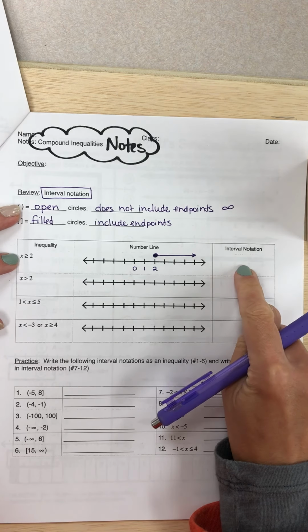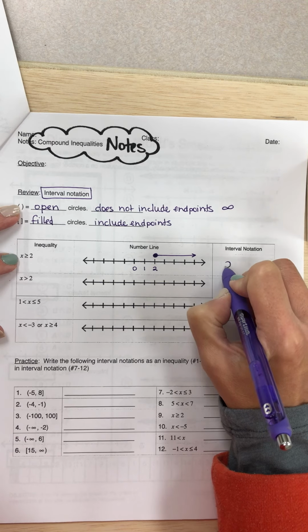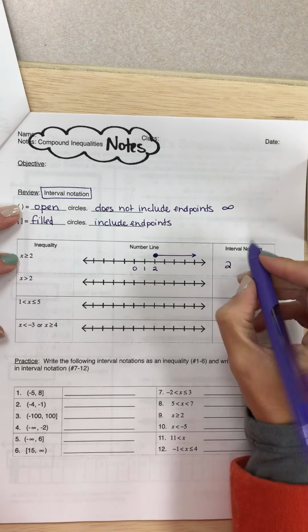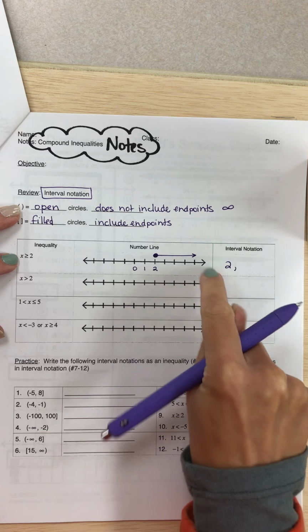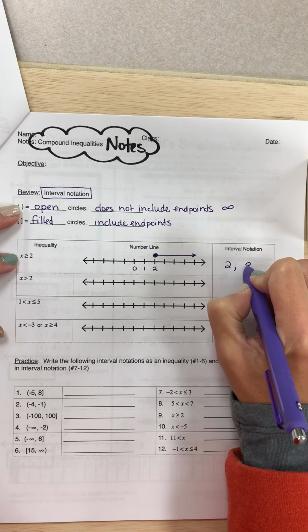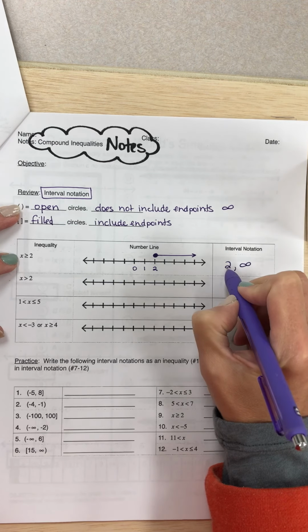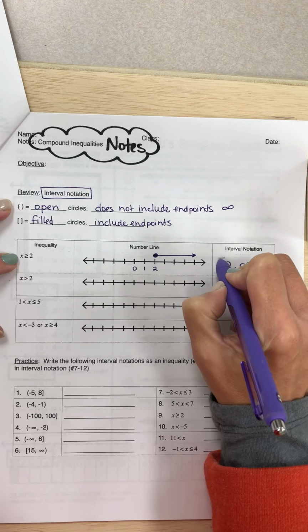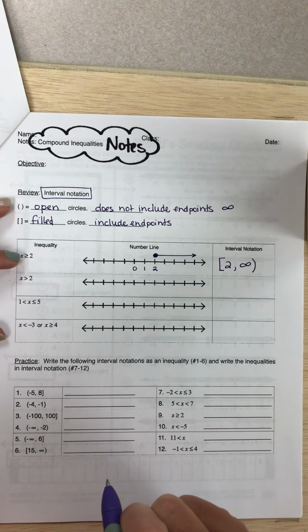And how I would write this as interval notation, well, I know that 2 would be my left endpoint, or my smallest endpoint. My right endpoint, or my greatest number, is technically going to be positive infinity. And then my brackets, 2 is included, so I would do a bracket here. And whenever I have infinity, I'm always going to use the parentheses. So that's what my interval notation would look like.